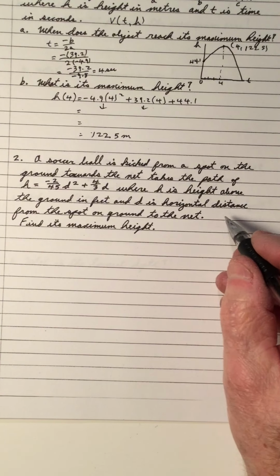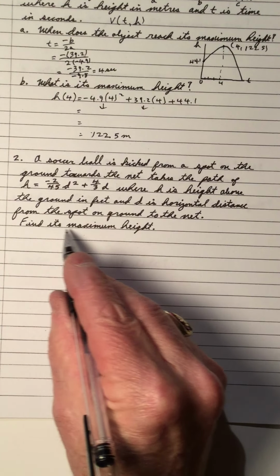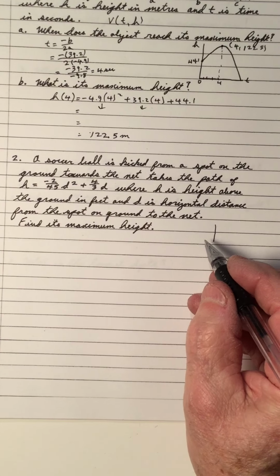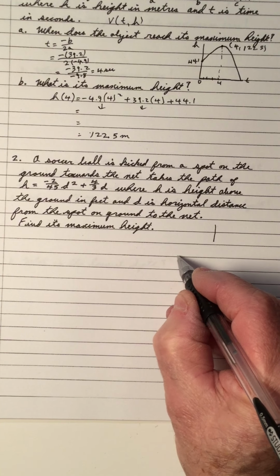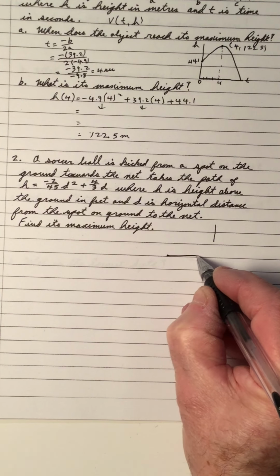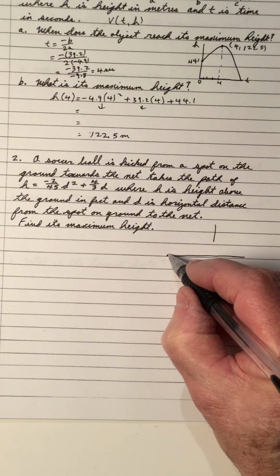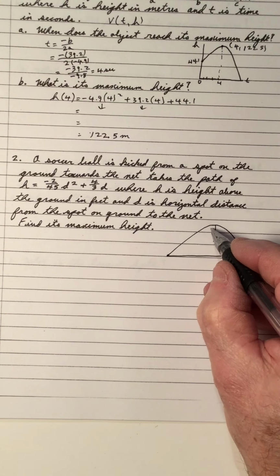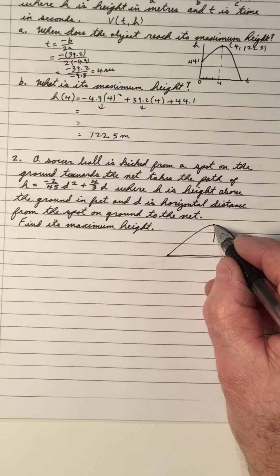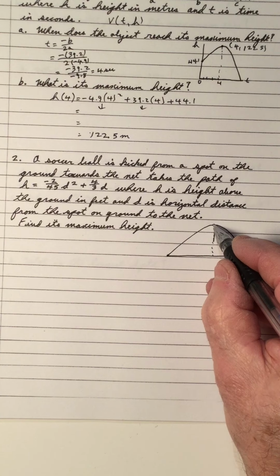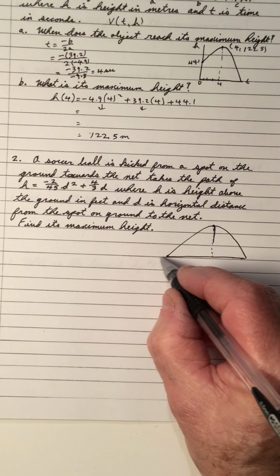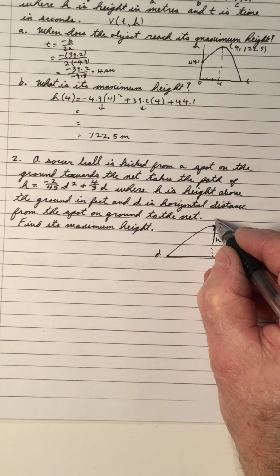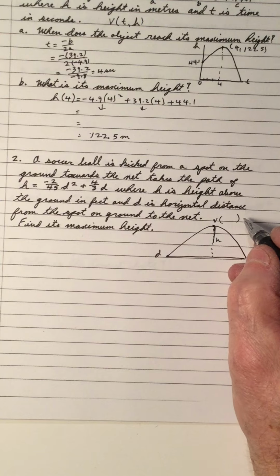Okay, here we go. It says find the maximum height. So let's think about it this way. Let's say this is the ground, and we have a soccer ball that's kicked up, and then the soccer ball comes down. That position right there is D, which is the horizontal distance, and this is the height. So this is the vertex right here.